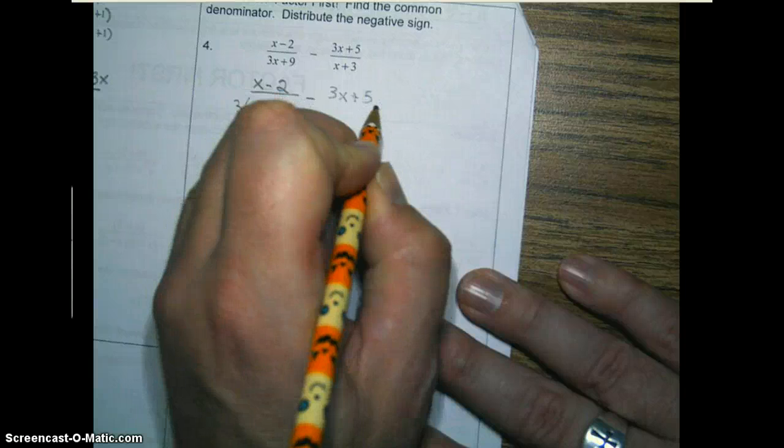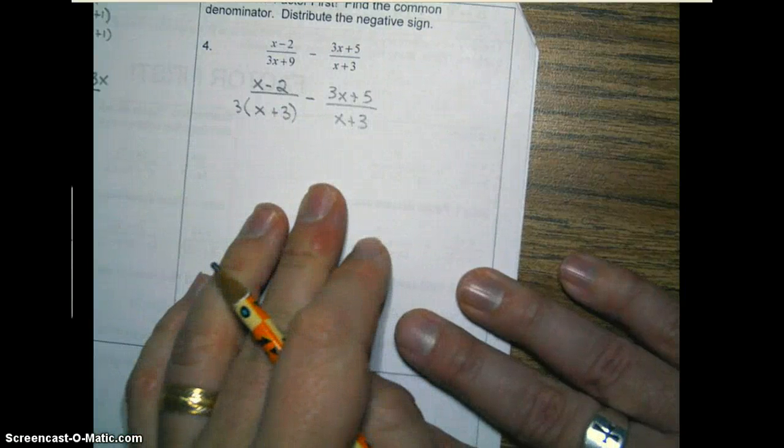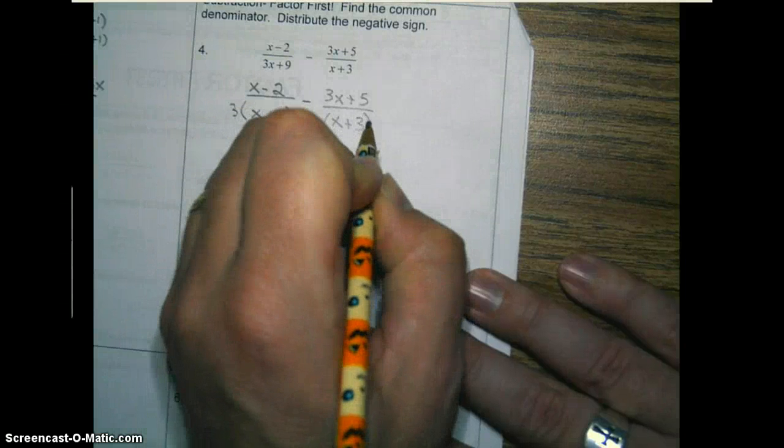Minus, can we factor anything? And we don't want to factor the numerator, do we? Just the denominator. The denominator looks good. X plus 3. Alright, now that we factored, let's look for our unique terms. If it helps, put your groups in parentheses.